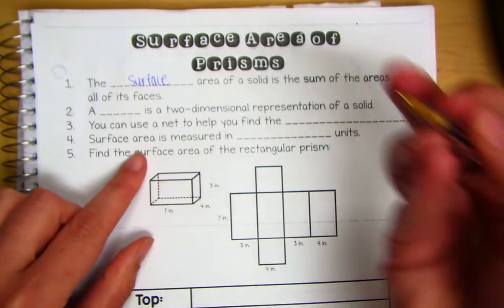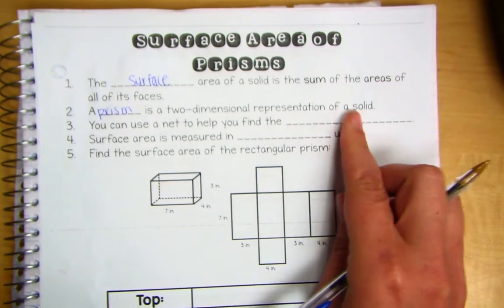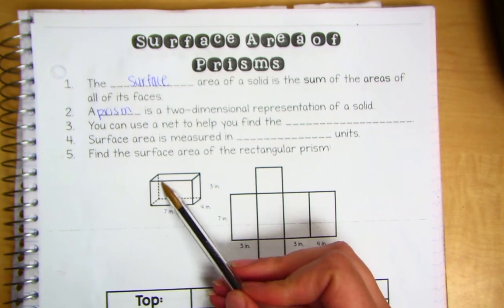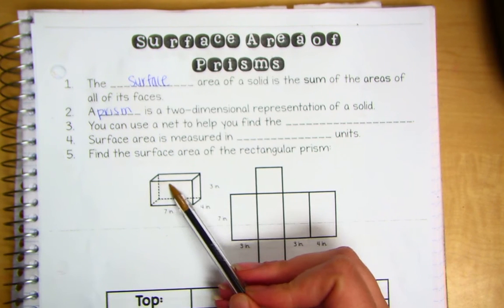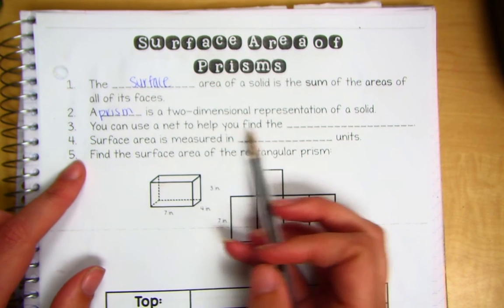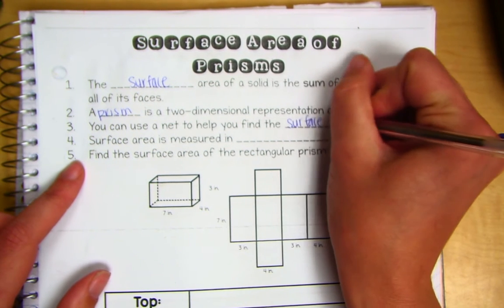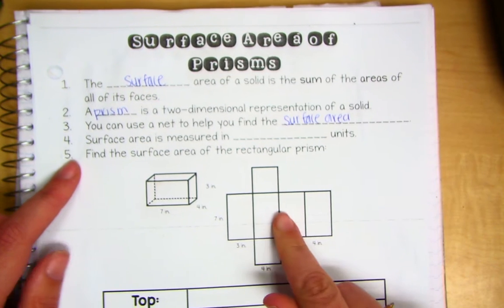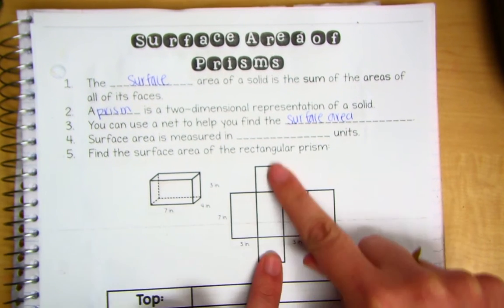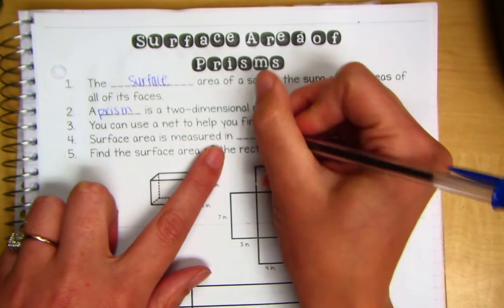And then going on, a net is a two-dimensional representation of a solid. So this would be my prism, but right here, if I was to draw this representation, to draw what my box would look like. You can use a net to help you find the surface area. And down below, this would be my example of a net, as if I took this box and unfolded it to be flat, this would be my net. Surface area is measured in squared units.